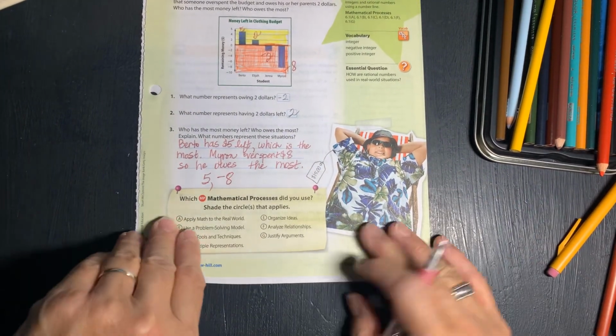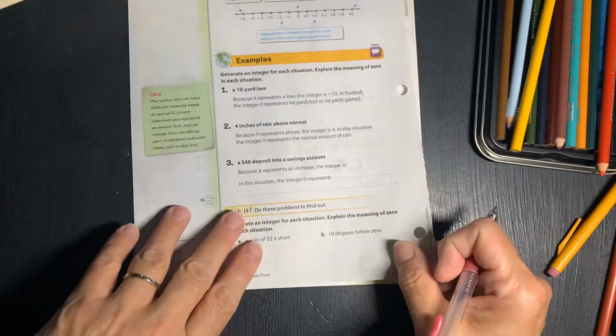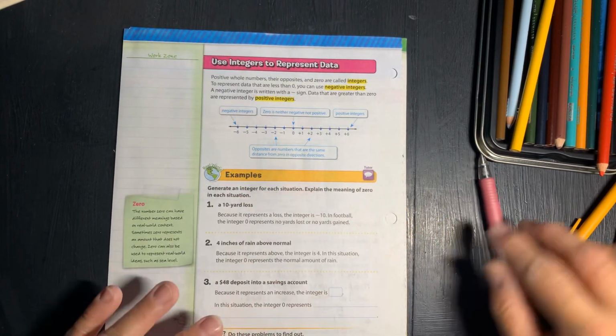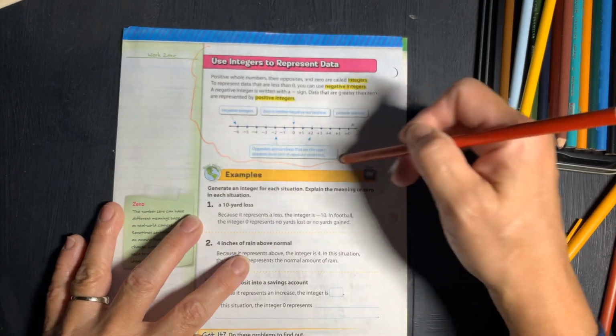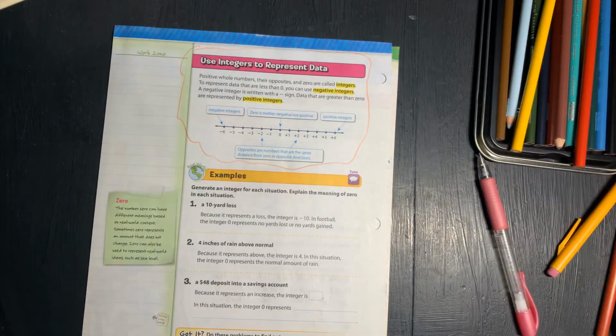On page 28, let's look at page 28 now. At the top, this is such good information right here. If we were in the classroom, I think I would probably have you cut this out and glue it into your journal.